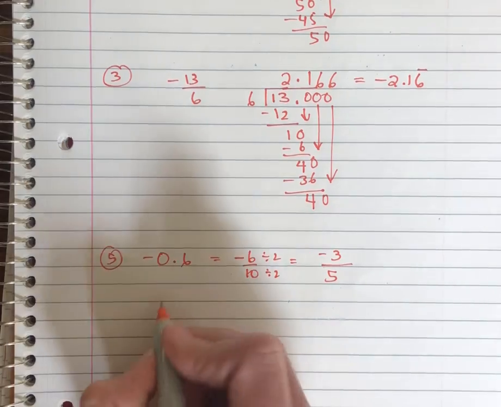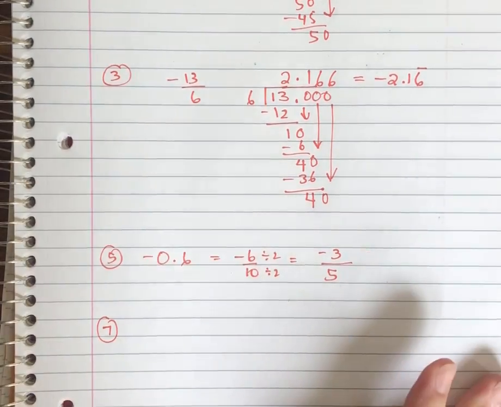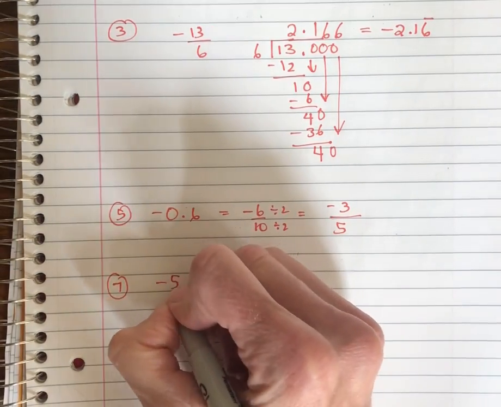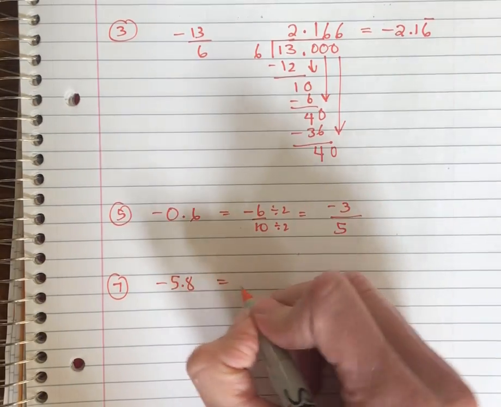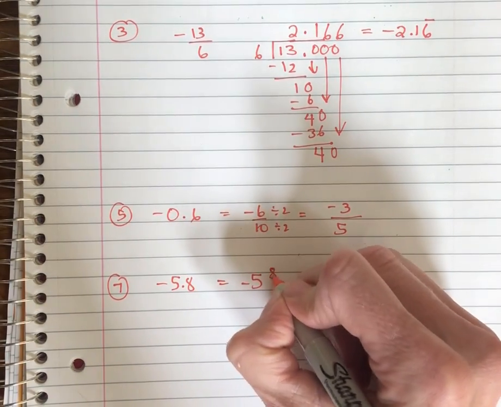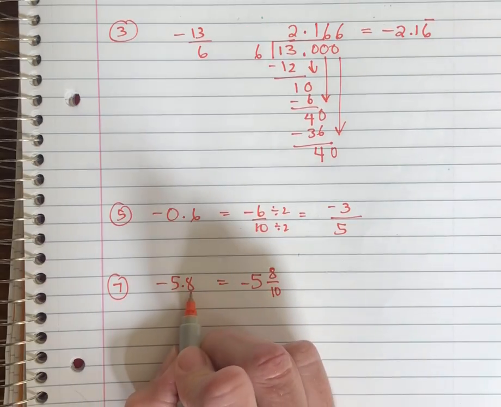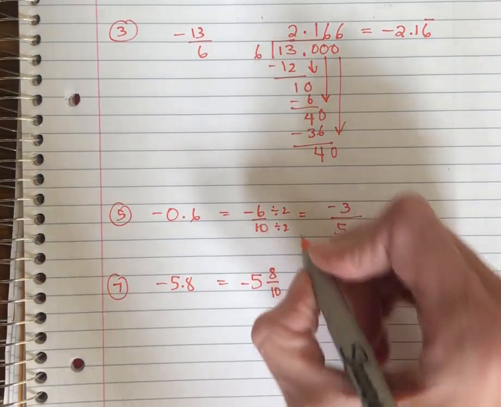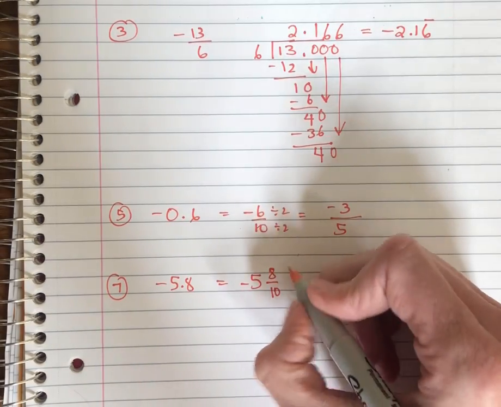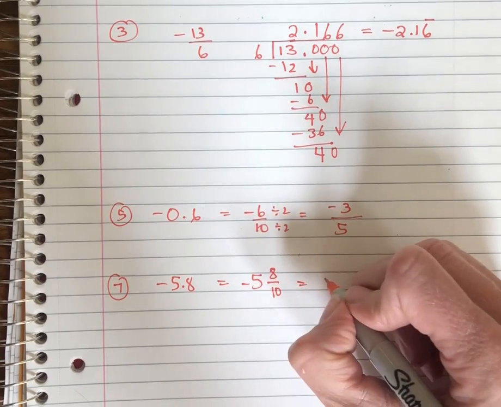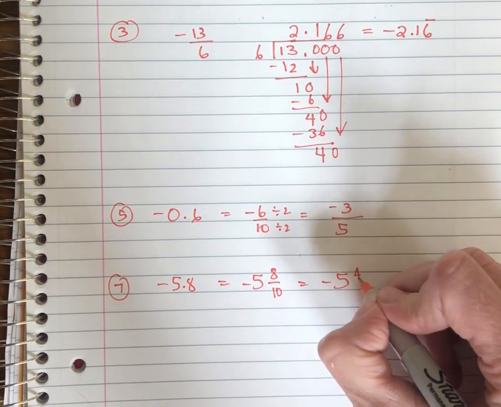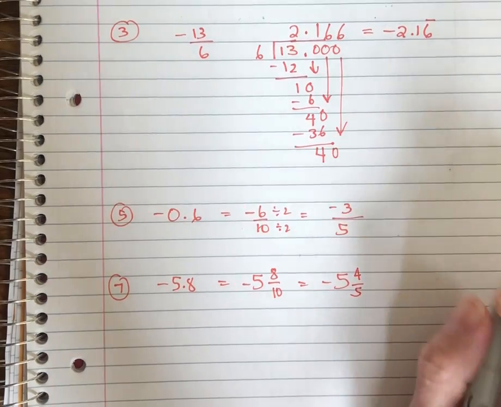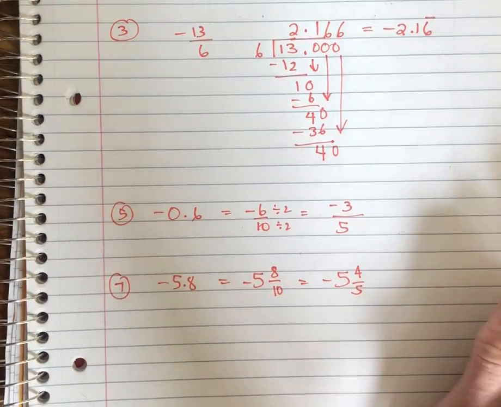Okay, number 7. So read it. How would you read it? You would read it -5 8/10. This is the tenths place. Again, we need to express our answer in simplest form. So divide that fraction, the numerator and denominator, by 2 to make it -5 4/5.